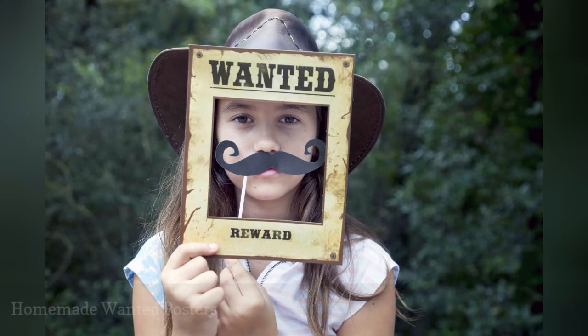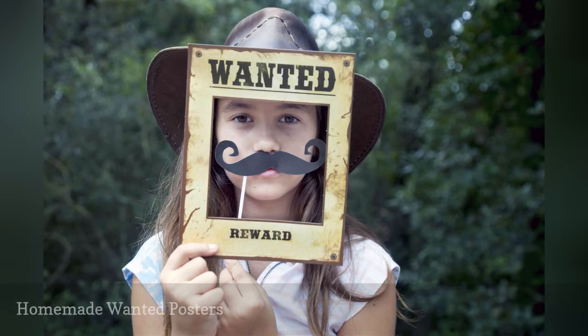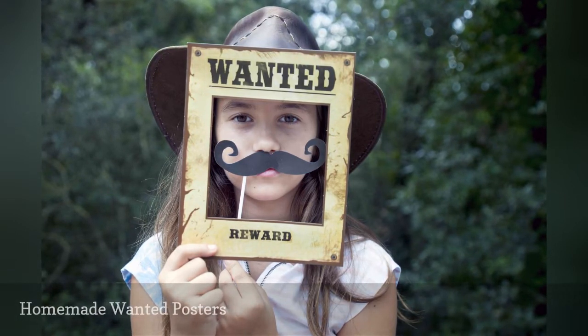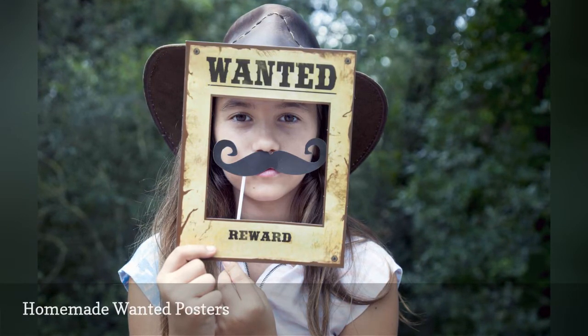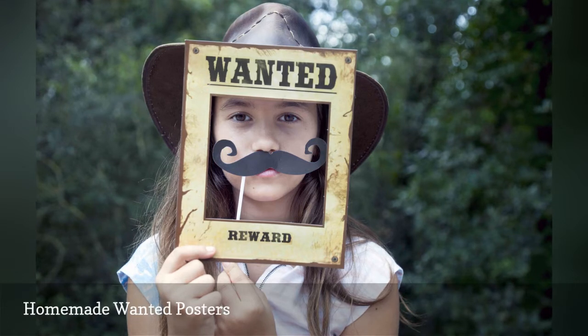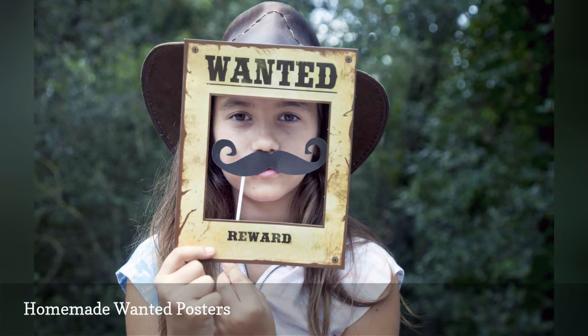This cowboy party activity requires a little bit of advance preparation. When you send out your Western party invitations, include a note that asks parents to email you a photo of their child. Or, you can take pictures of guests as they arrive and print them in time for the activity.